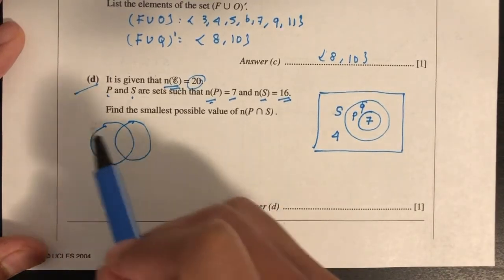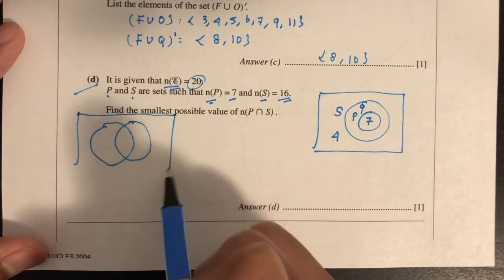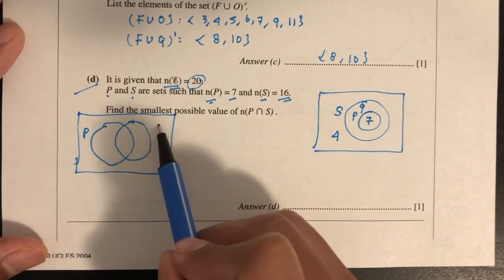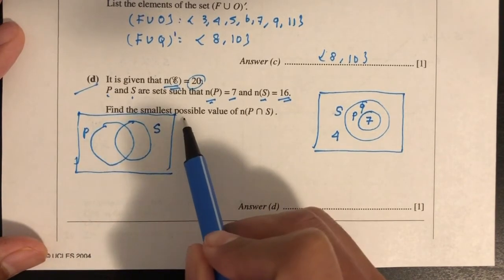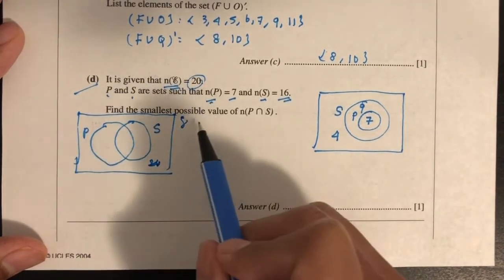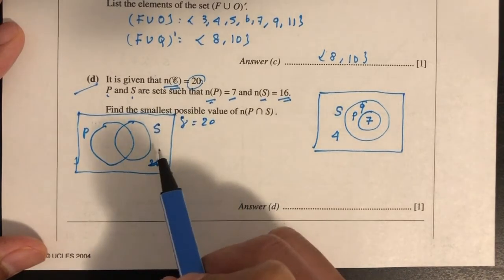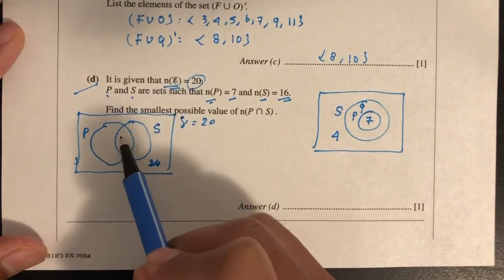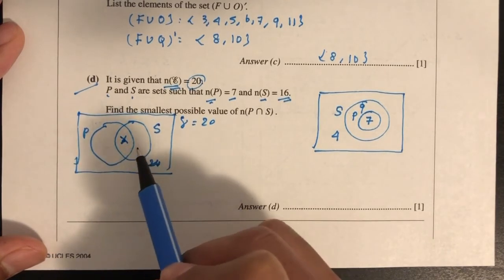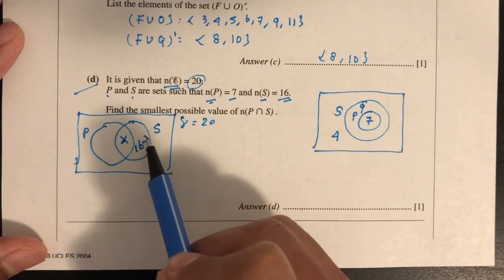Now in this case, let's see what we have. That's P, S, and N, the universal set, so that will be 20. Everything is 20. We don't know how much the overlap is. We're looking for x. This value here will be 16 minus x.